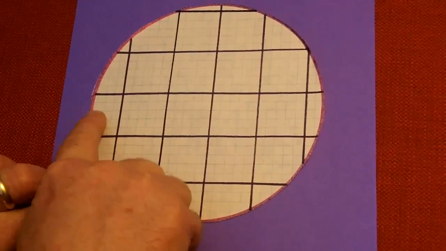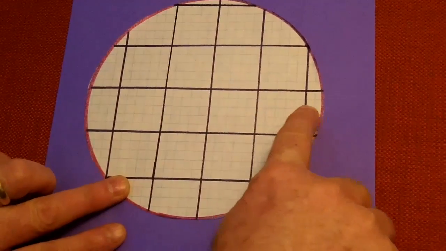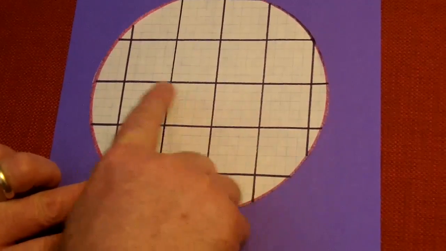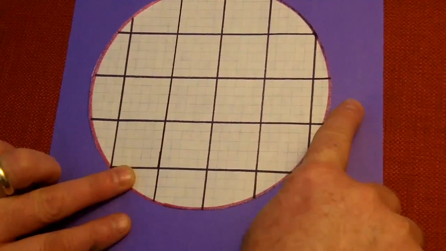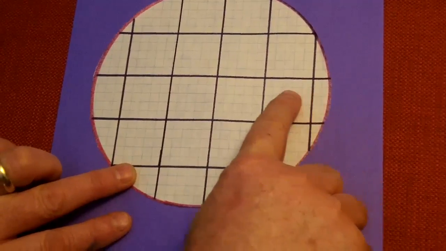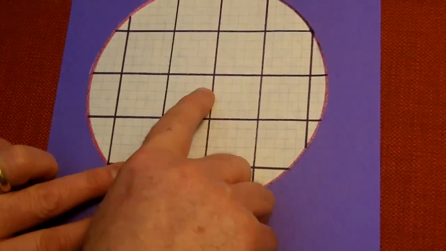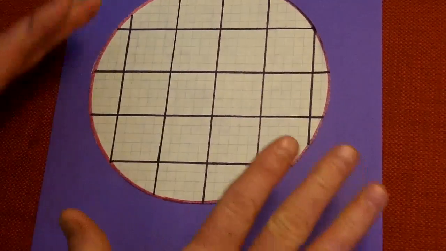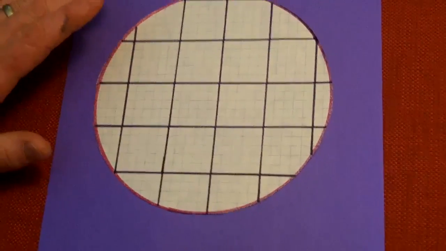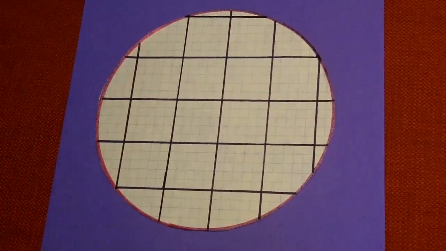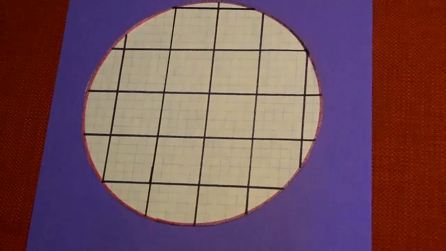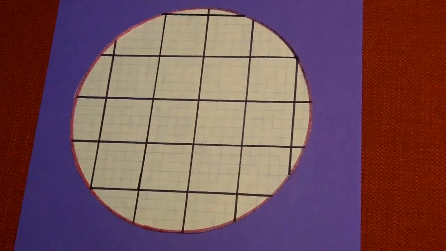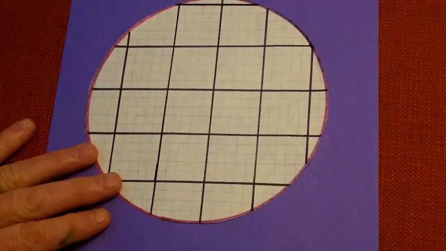Now, let's see how that might work out on an example like this. If we take its widest point for the diameter here, it's exactly 5 blocks over, so the radius would be about 2.5. Let's see if it comes out to a little bit over 19 square units.